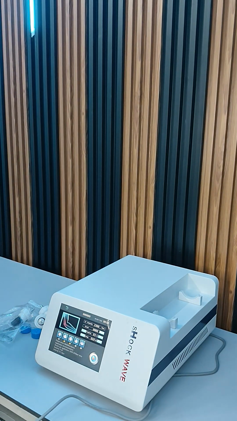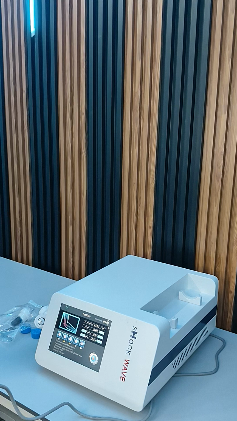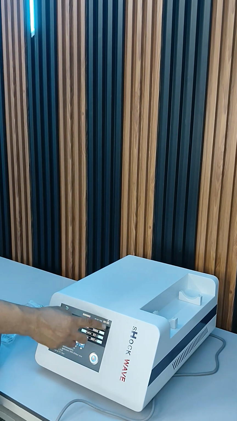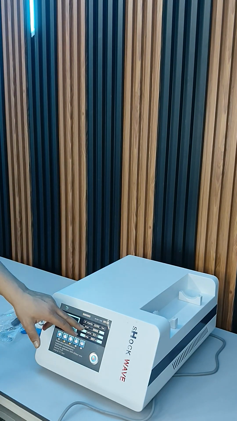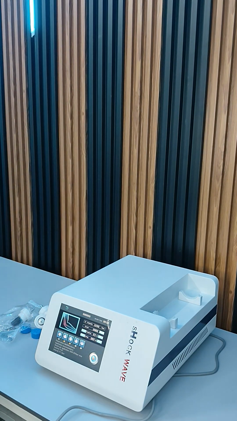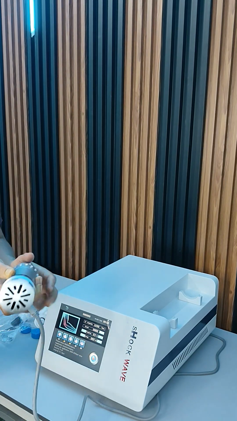You can see, I have selected frequency 3, and energy I will select the minimum, and these are the number of selected shots. I can increase that up to 5,000. When I select 5,000, I will start the treatment. It will keep on counting, and once it reaches 5,000, it will automatically stop the treatment. Or you can stop it in between by pressing this button, as well as the one on the handpiece.